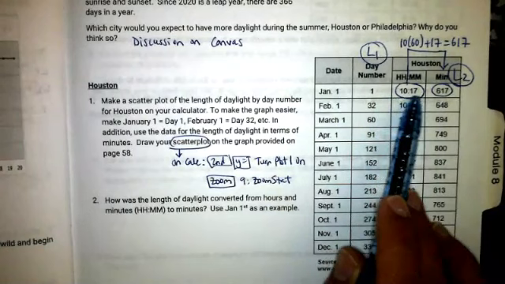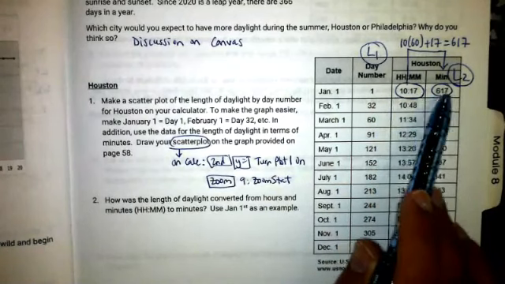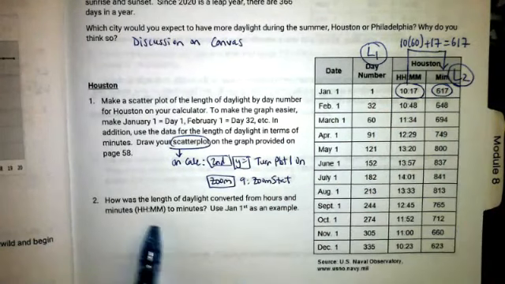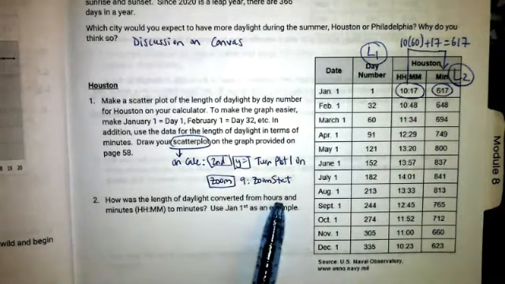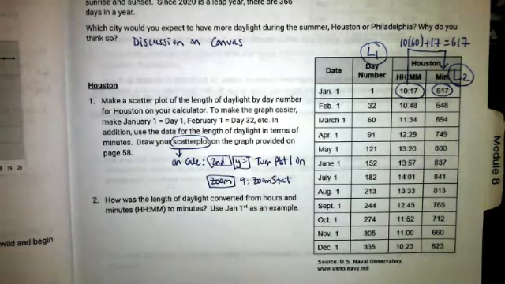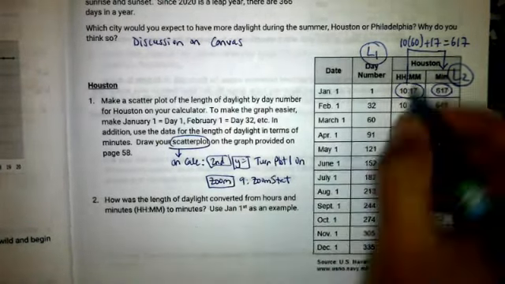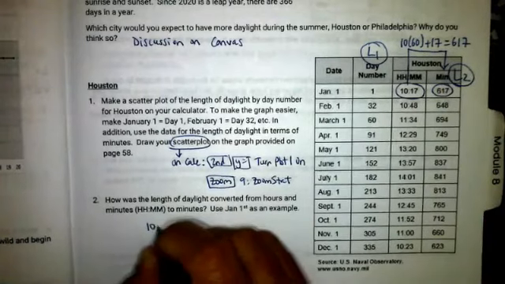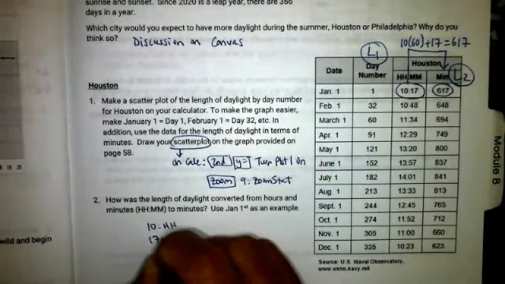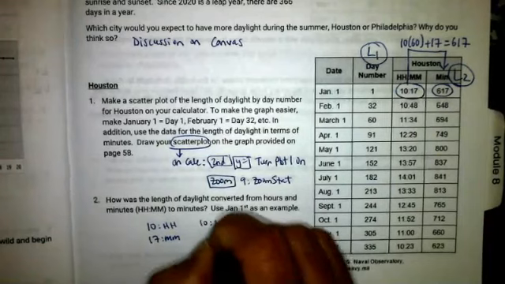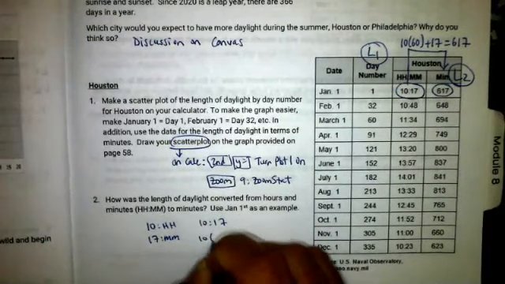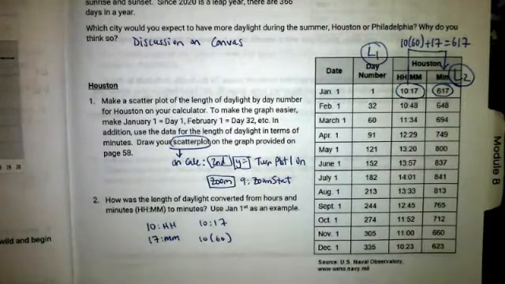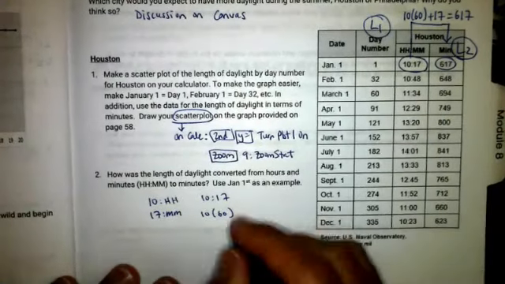Down here it says, how was that length converted from hours and minutes to just minutes? And that is up here. So we took the 10 hours and the 17 minutes as the 10:17, and we took that 10 hours and multiplied it by 60 because there's 60 minutes in an hour, and added 17 to that. So that'd be 600 plus 17 gives us 617 minutes.